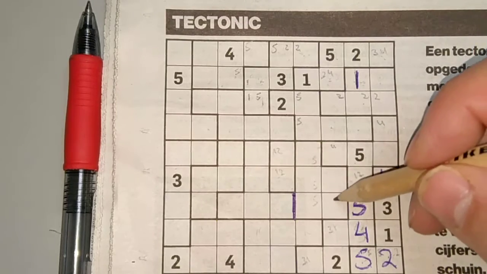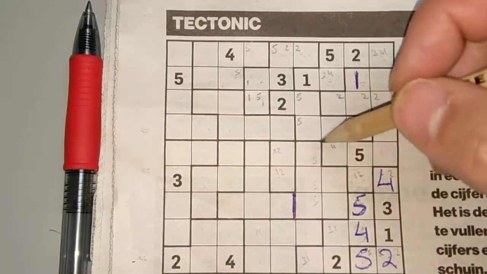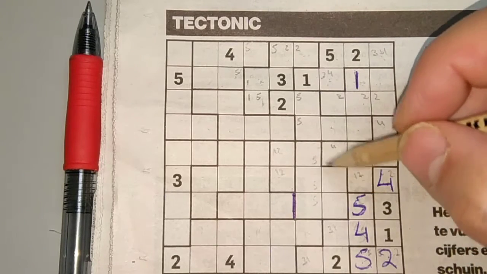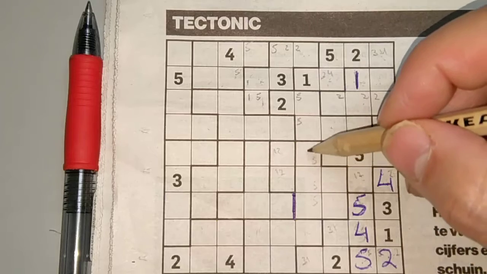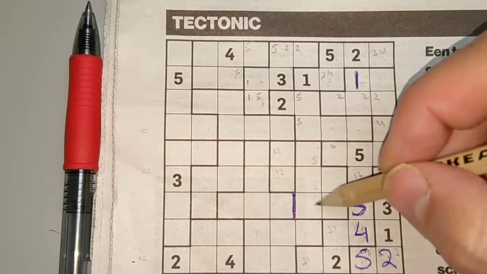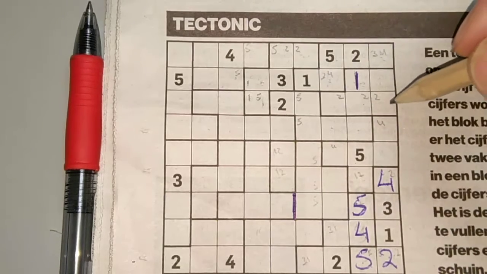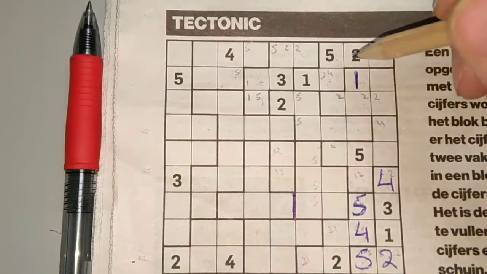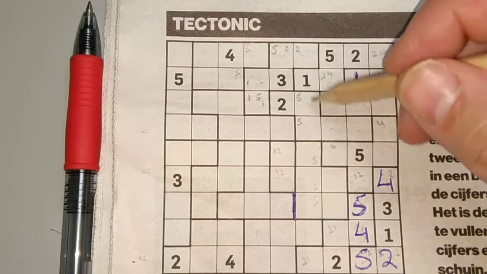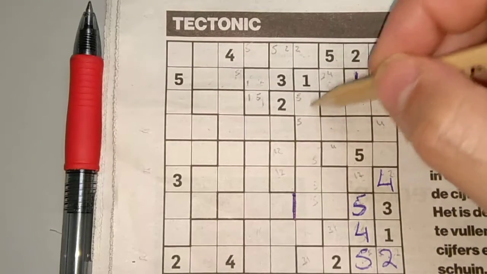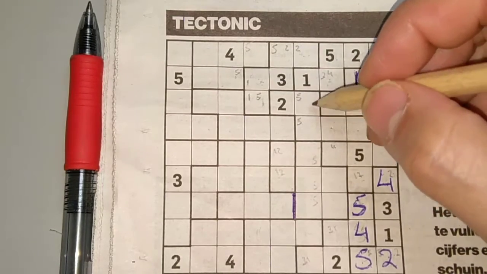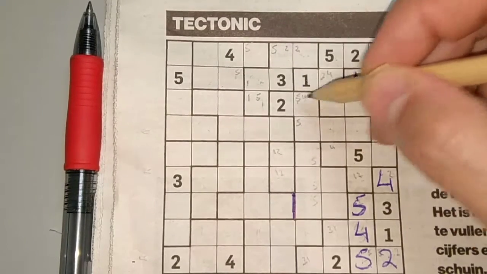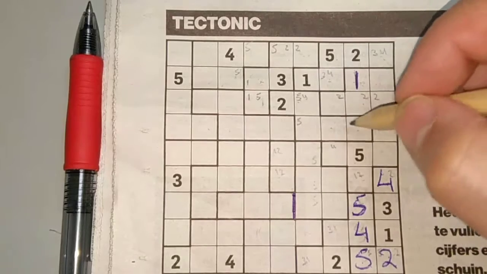The 4 cannot be here. 1, 2. This box cannot be a 3. It's only 4 and a 5. 1, 2, 3, 4, and a 5.